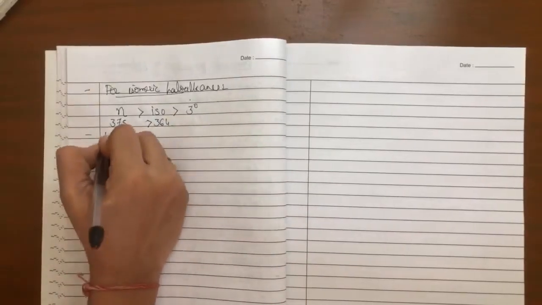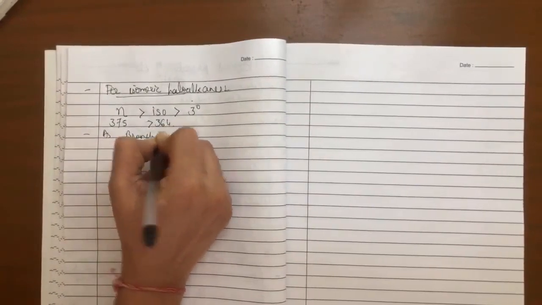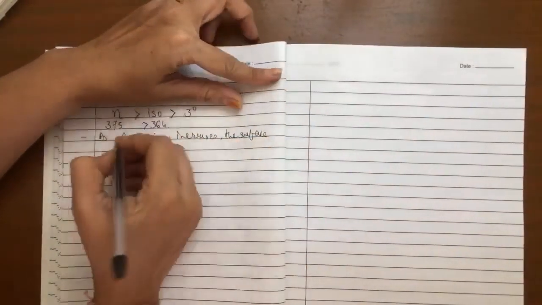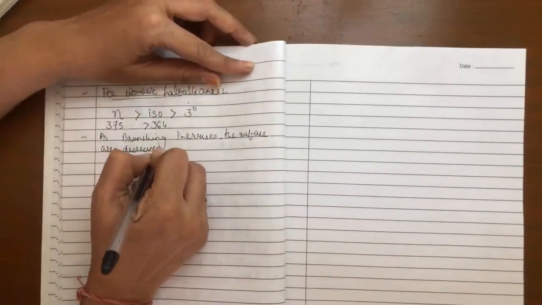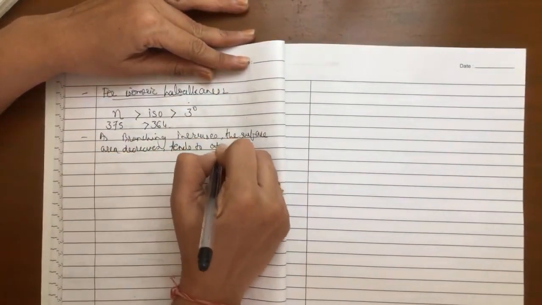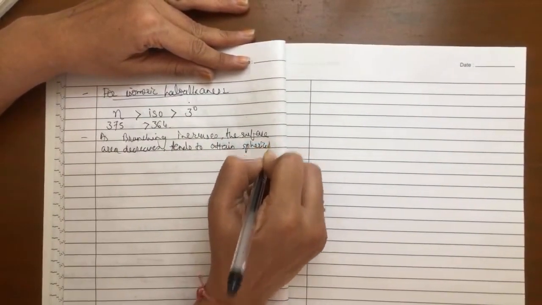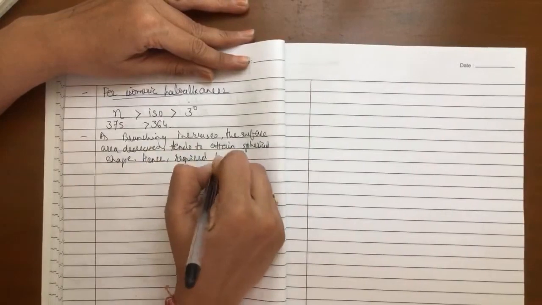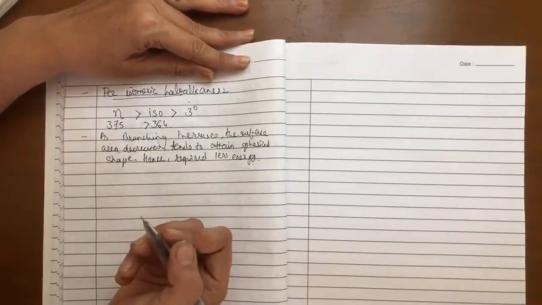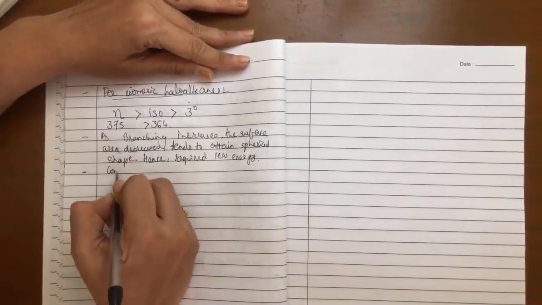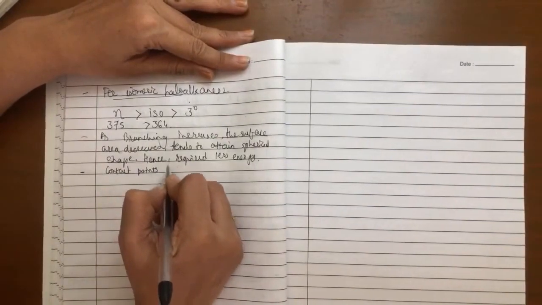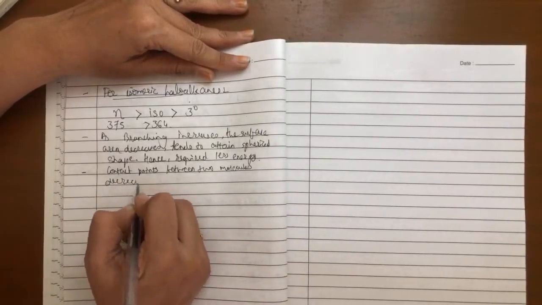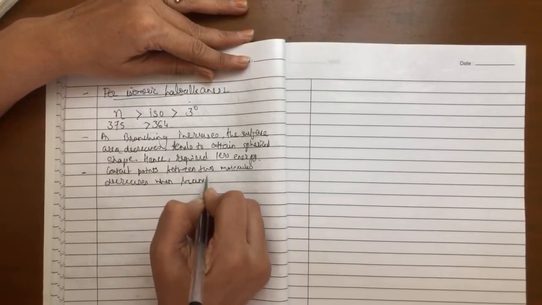So why does this happen? As branching increases, surface area decreases, which tends to attain a spherical shape, meaning less energy is required. Why is it so? Because contact points between two molecules decrease when branching increases.